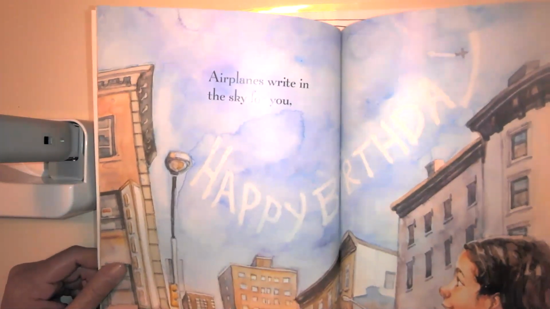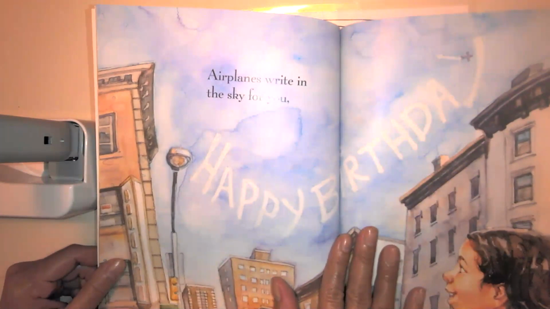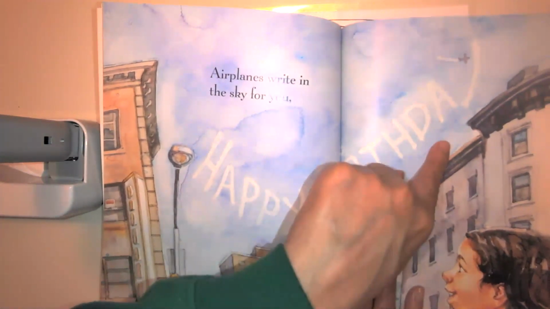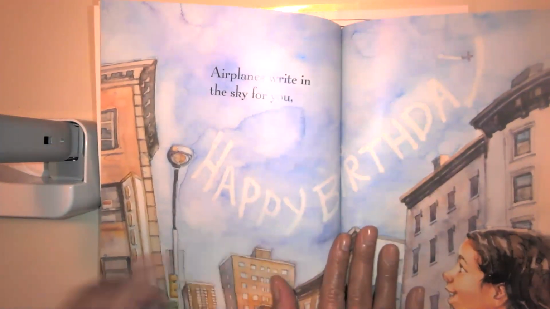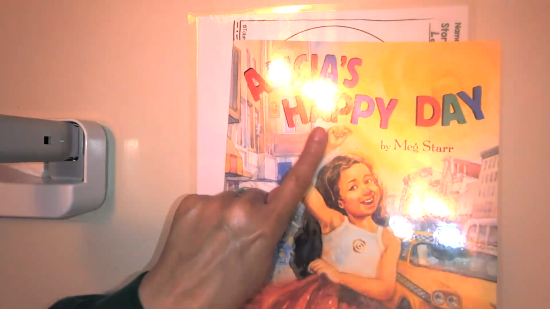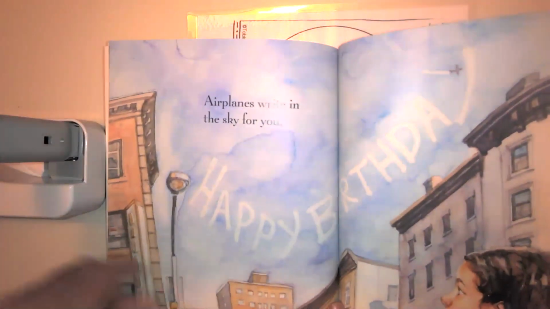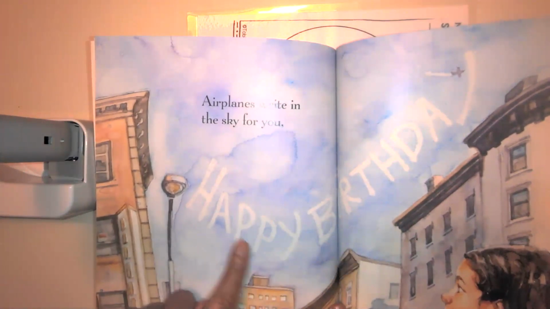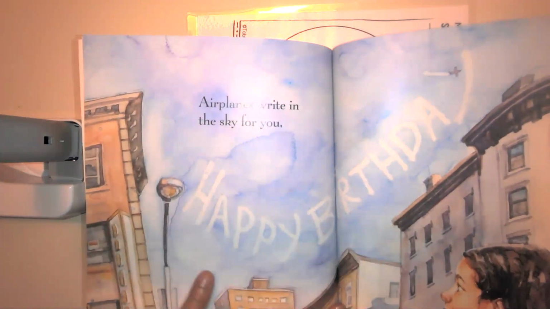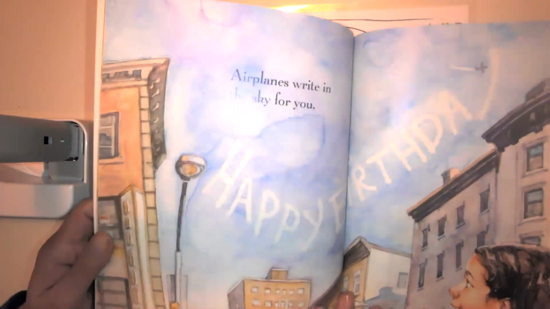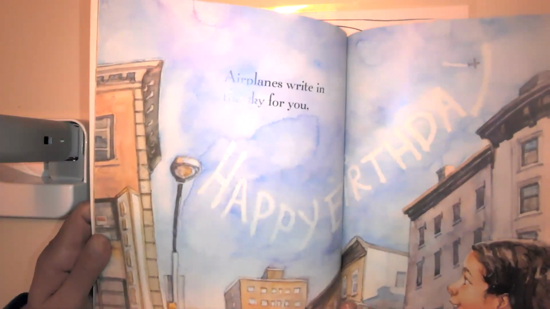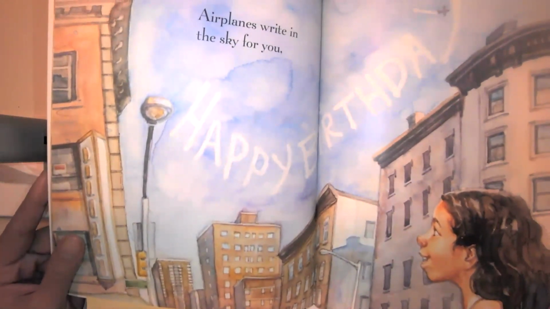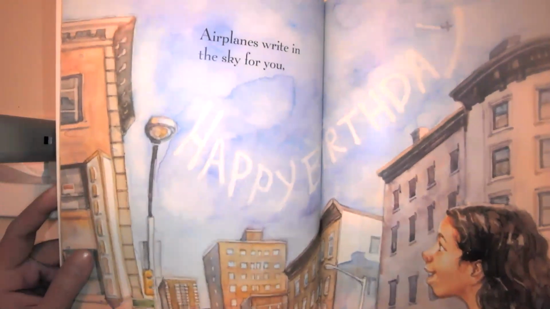I'm noticing something. What does it say in the sky? I see the word happy, which as we know is in the title of our story. And then I see another word that starts with the B sound. Happy, I think that says birthday. Happy birthday. Why would they be writing happy birthday in the sky for her? And judging by her face, it seems like she really likes that. That makes her happy.